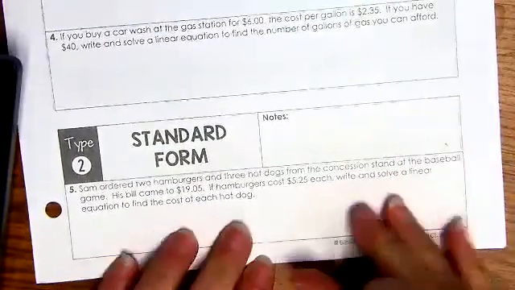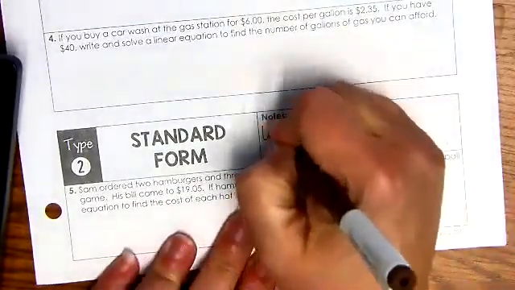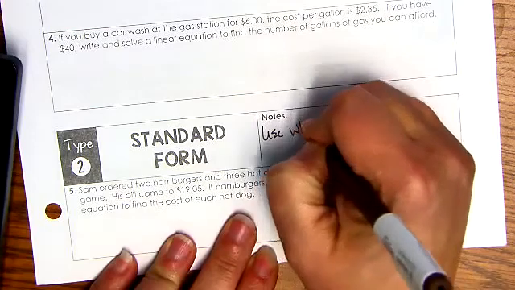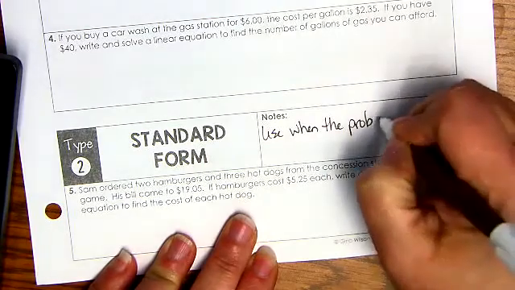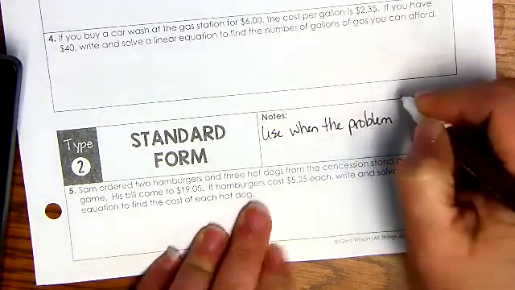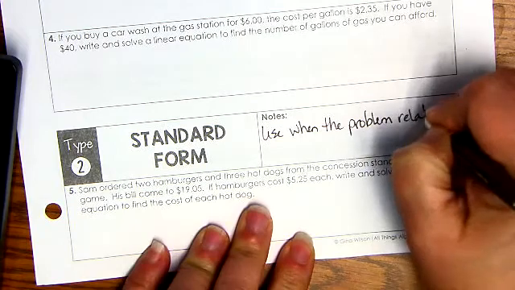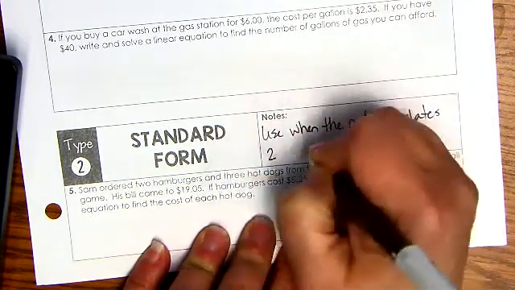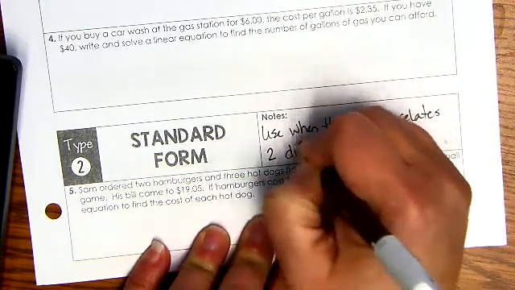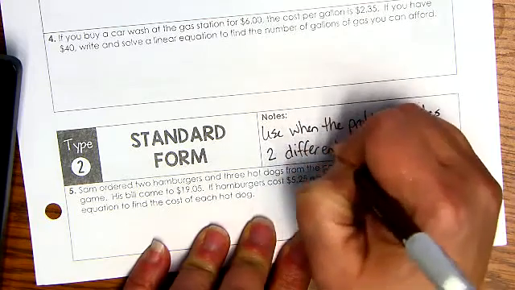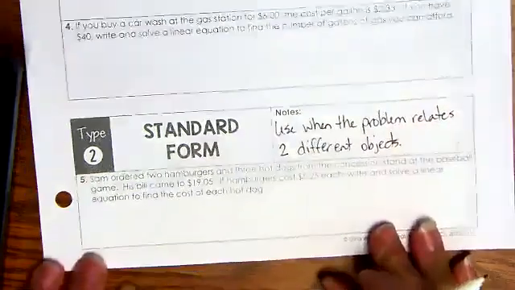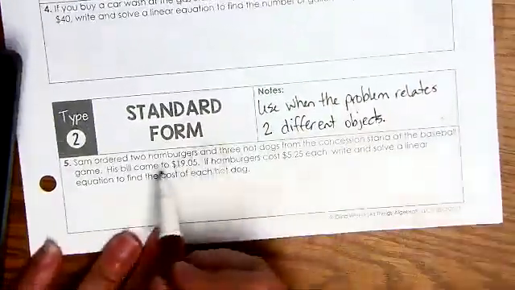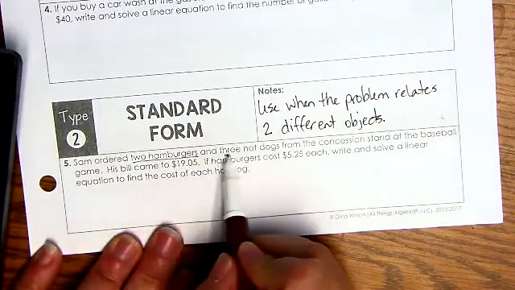When you have standard form, you use it when the problem relates to different objects.